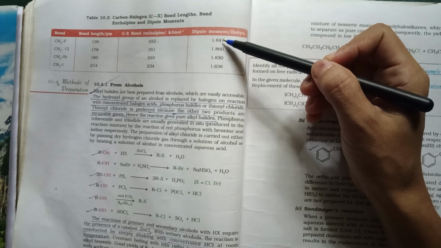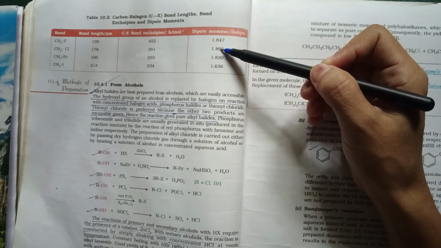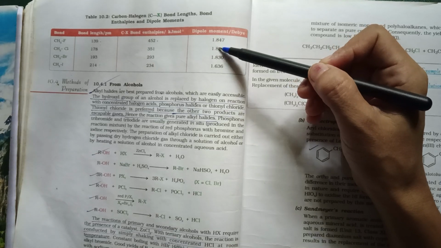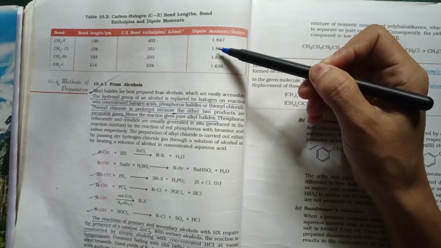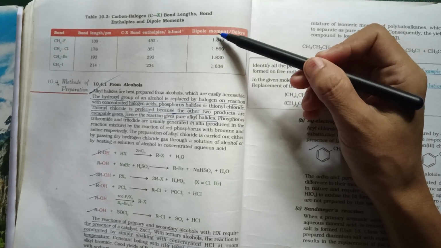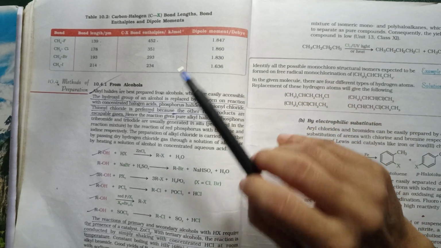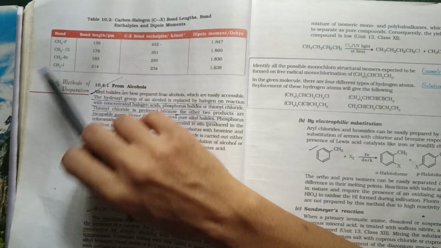It is expected to be lower, but it is somewhat high. 1.84 should be lower, but it is greater, which is unexpected. Why this happens is because the distance value of CH3Cl is large.